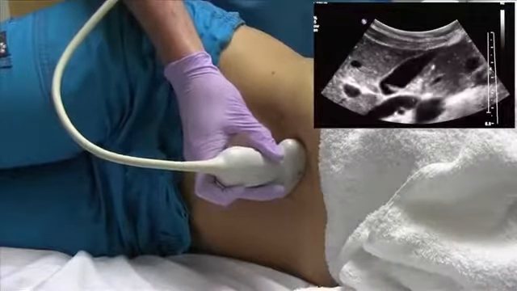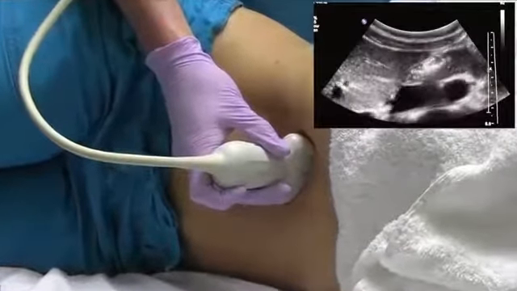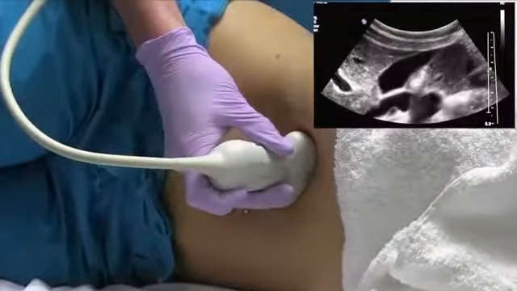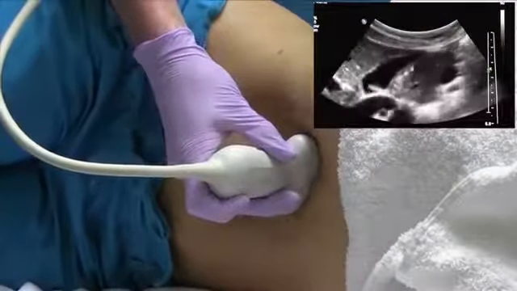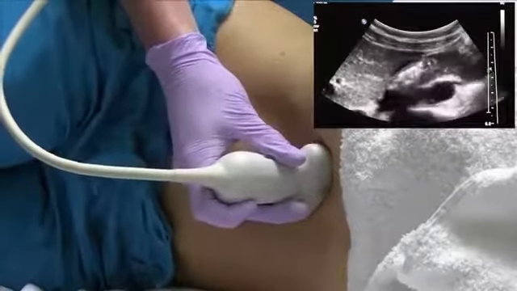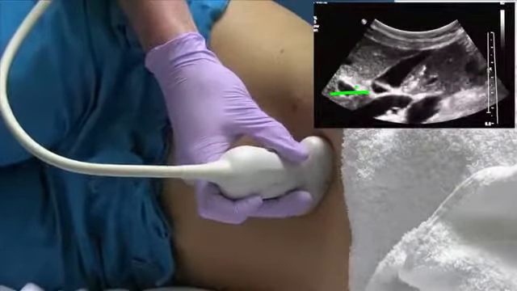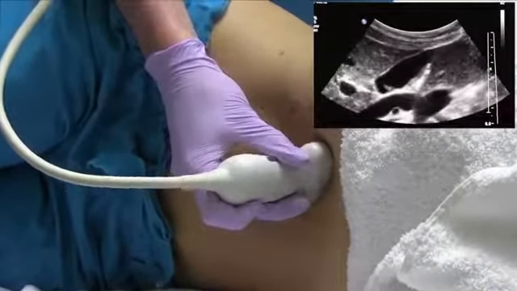You want to sweep through the gallbladder, and if there are any stones, they should drop into the fundus from this plane. This is also good for opening up the neck of the gallbladder to make sure there's no stones impacted in the neck.